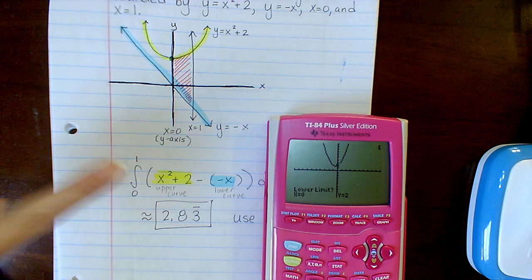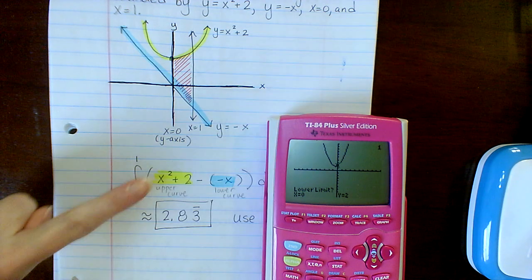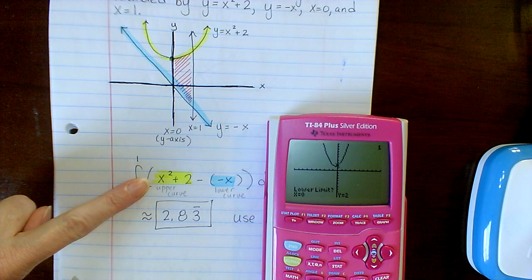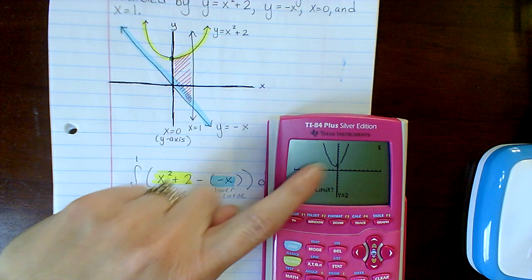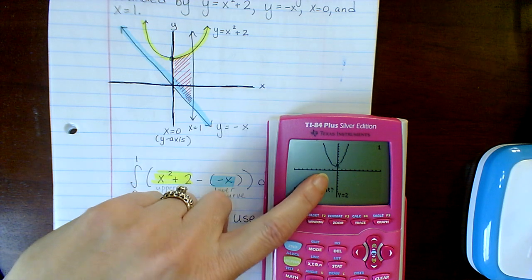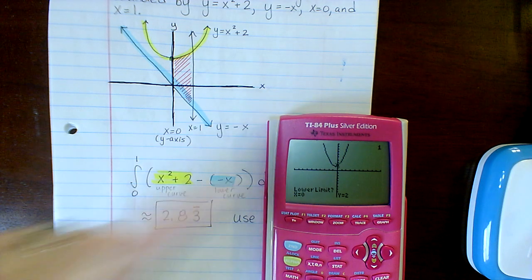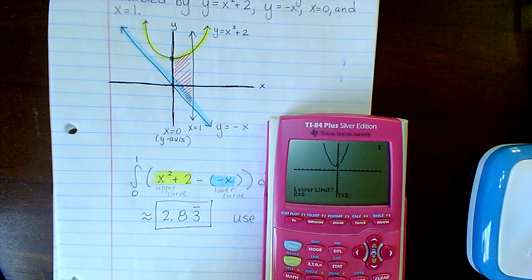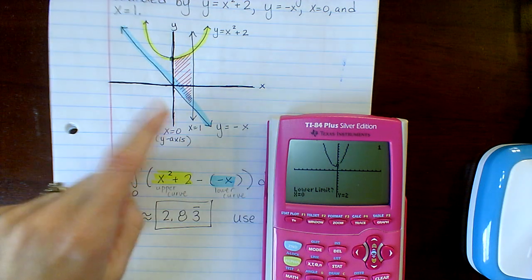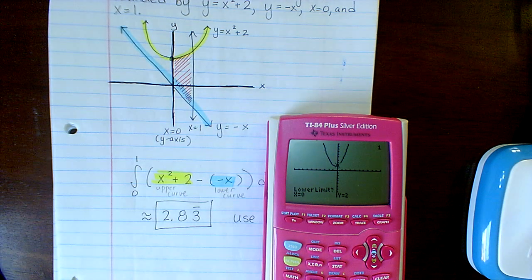That is because this is the graph of this function. The area between this function and the x-axis is the same as this area right here. This graph is not going to match this one, so do not be alarmed when those don't match up.